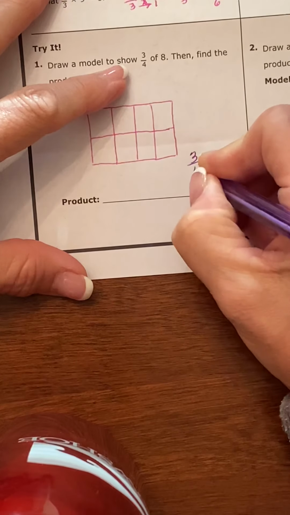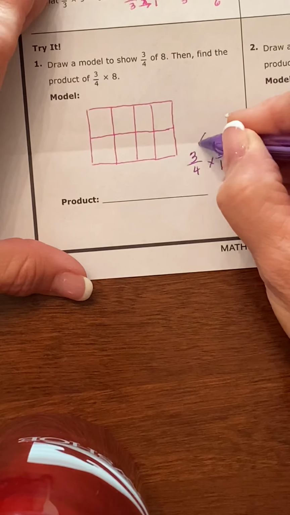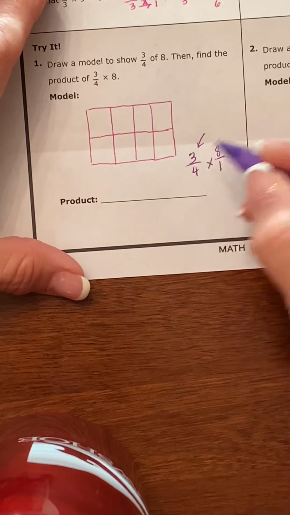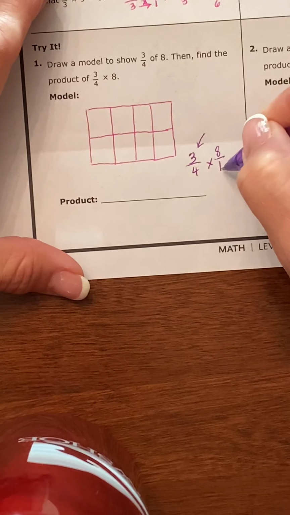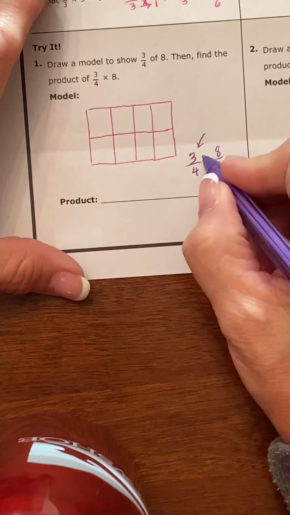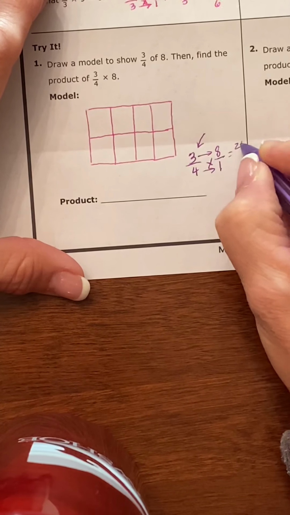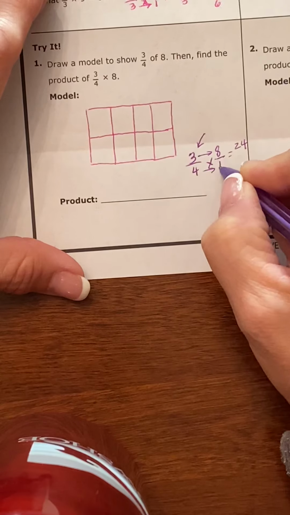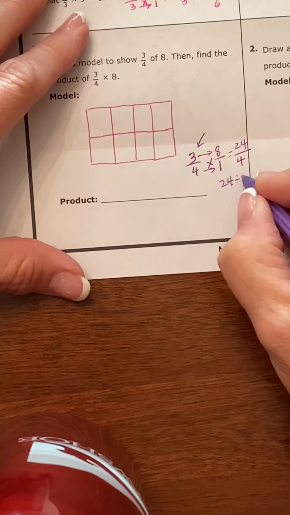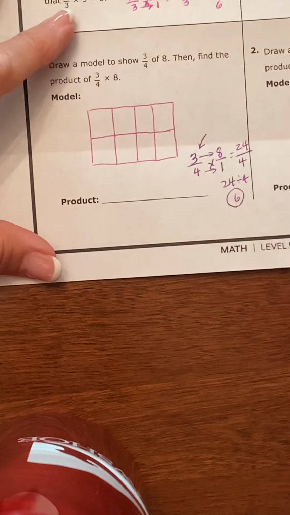So 3/4 times 8 over 1. I've said it a bunch of times in class, but I'm going to say it again. If one of these is a fraction, the other number has to become a fraction. So 8 wholes would become 8 over 1 to make these work. Now I can multiply across. 3 times 8 equals 24. And 4 times 1 is 4. Then 24 divided by 4 equals how much? It equals 6. So we know by the time we finish, we're going to have 6 of these shaded in.